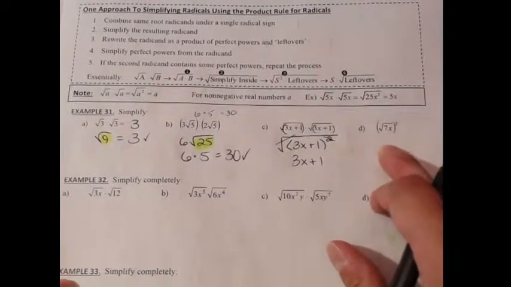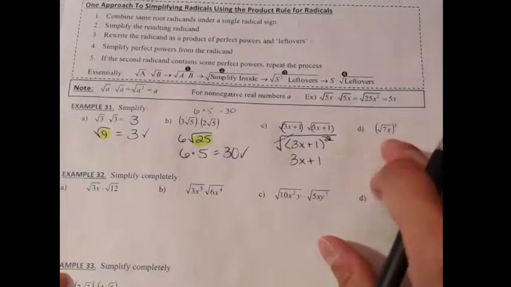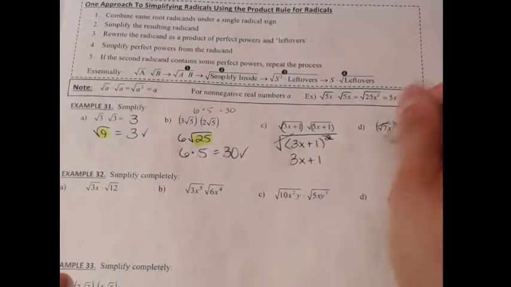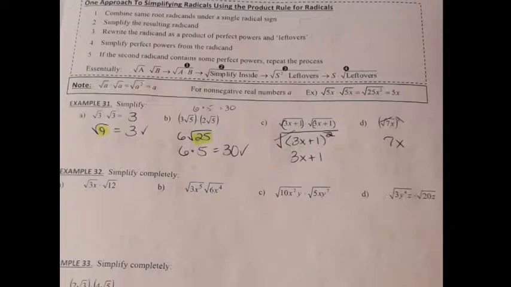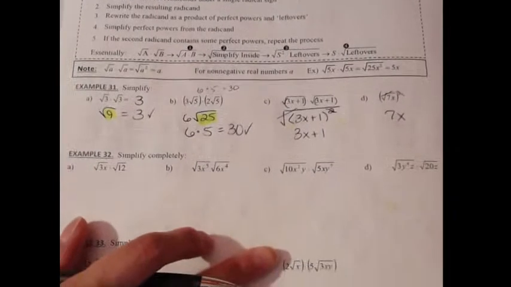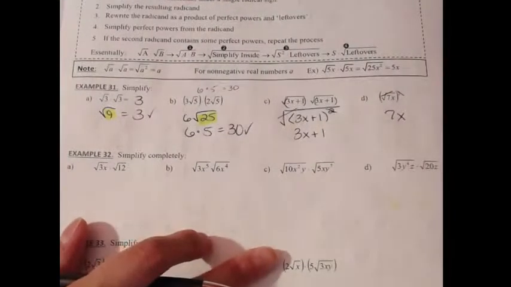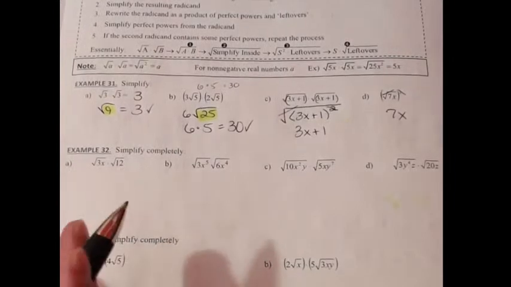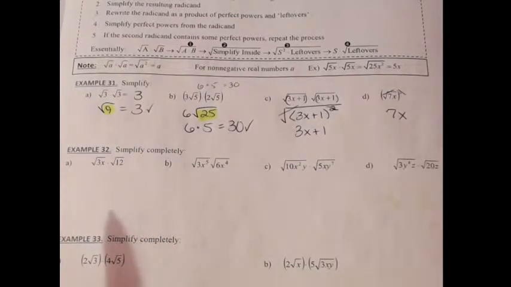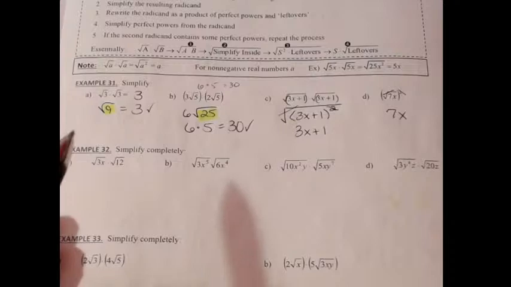Same thing with part D. The square root of 7x squared is simply going to be 7x. Okay? Cool. Now that we've got that down pat, let's try some that are just a little bit more complicated. It's not a big deal. We could multiply first and then simplify if you would like. Sometimes it's easier, sometimes it's not.